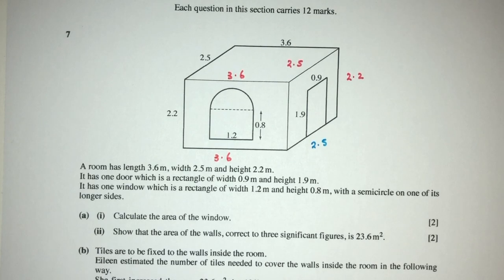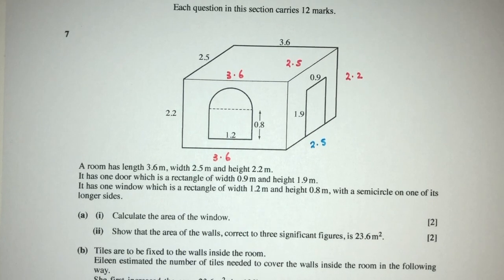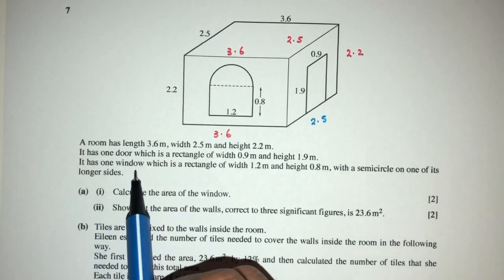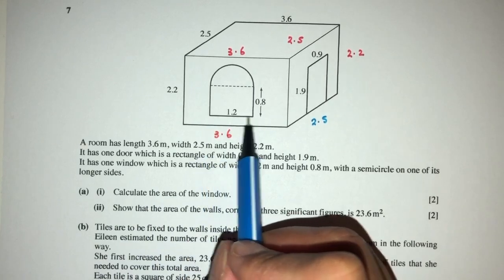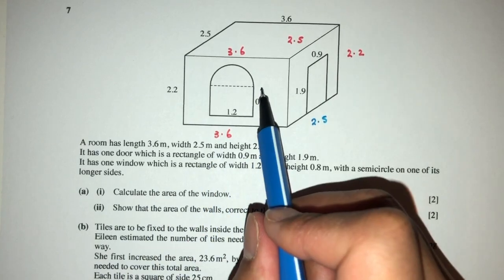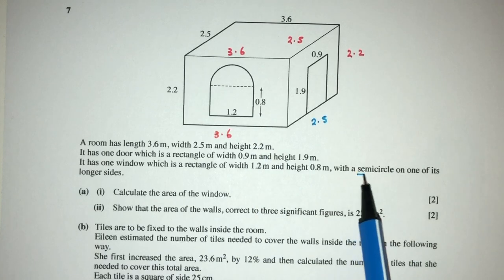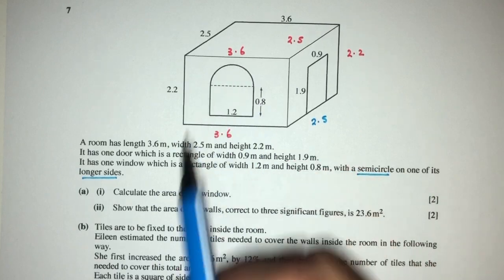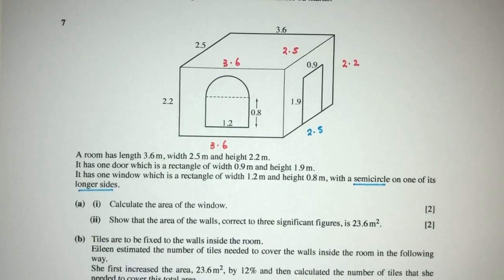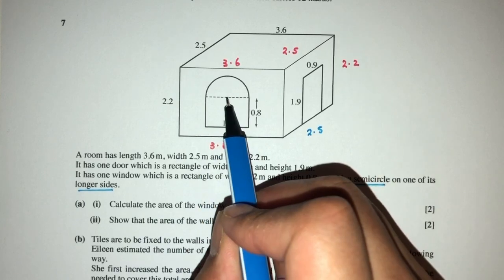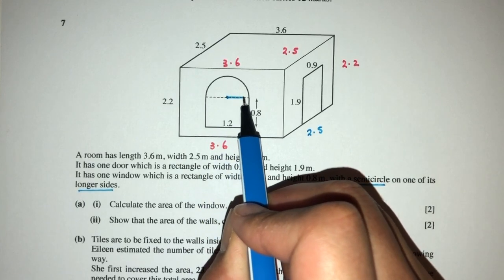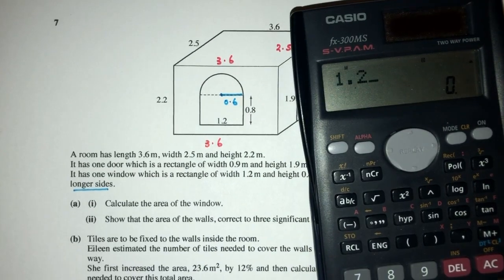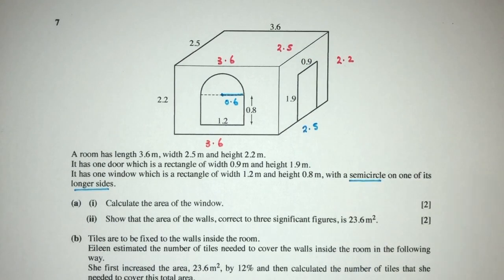It has one door, which is a rectangle of width 0.9 and height 1.9. So this is the width and the height. Now it has one window, which is a rectangle with width 1.2, and the height is 0.8, with a semicircle on one of its longer sides, according to the diagram right here. Something we can derive right away is that if this is 1.2, what is the radius of that semicircle? That will be half, 0.6. Let's check. 1.2 divided by 2, that will be 0.6.